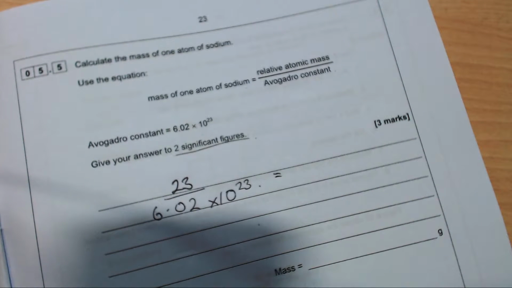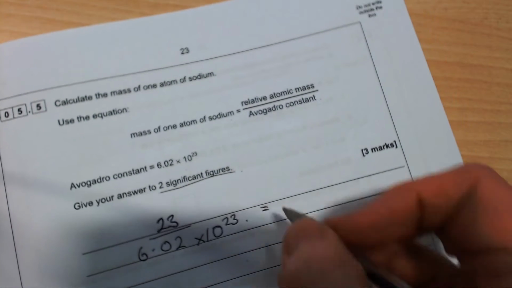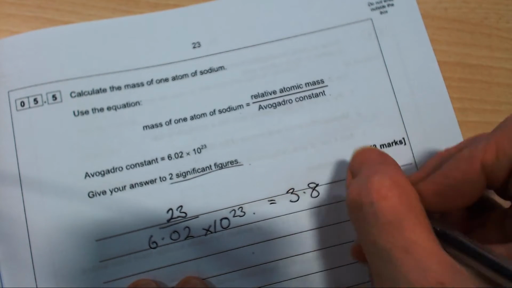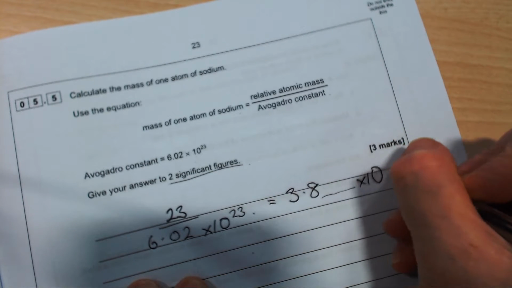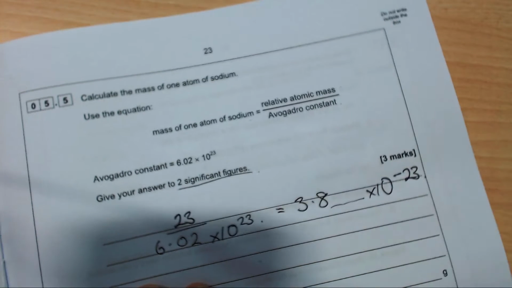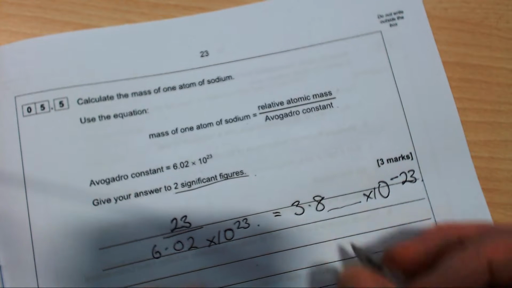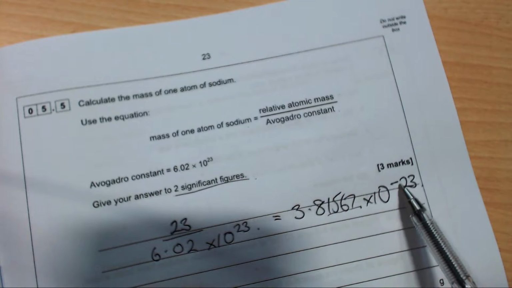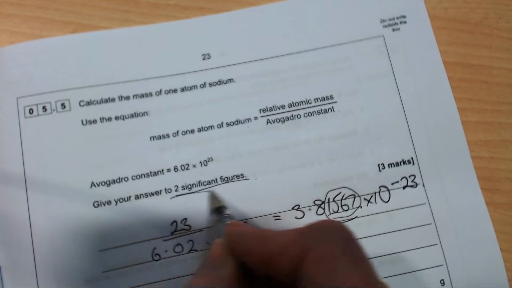If we then put the answer, which would be 3.8, and then it comes to a whole litany of numbers times 10 to the minus 23, that would only give us, if it was like 8, 1, 5, 6, 7 or whatever, it would only give us 2 marks because we've not rounded it down to 2 significant figures.